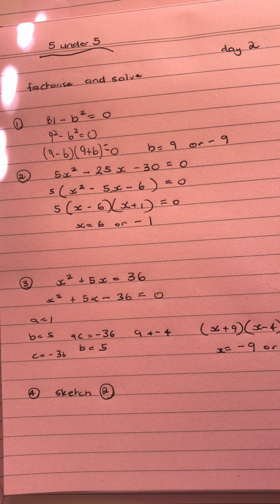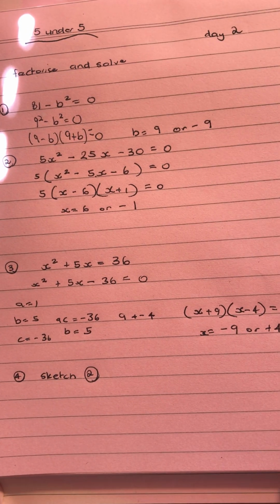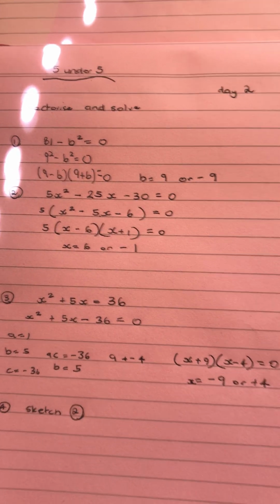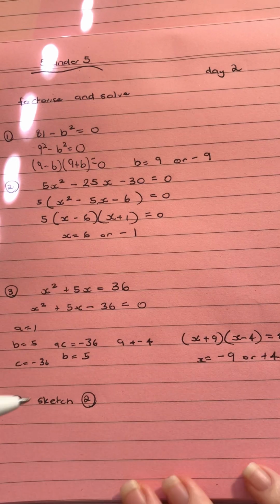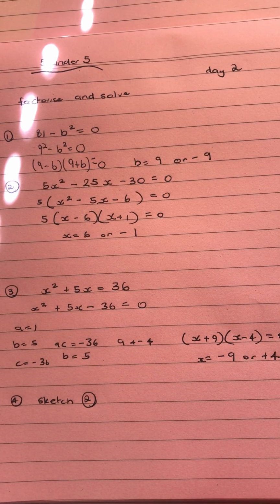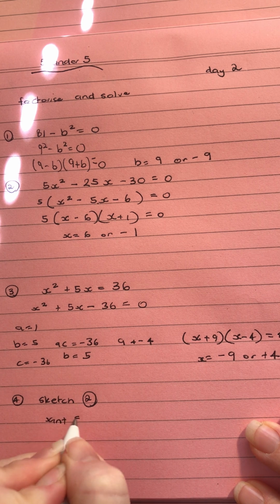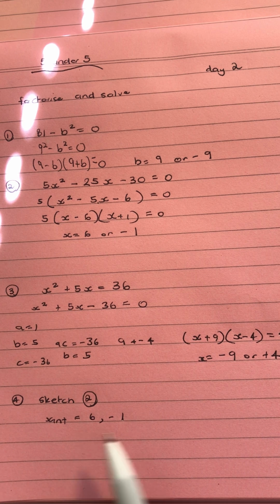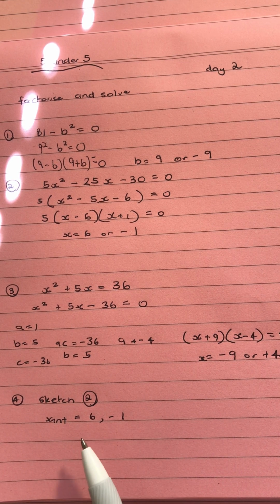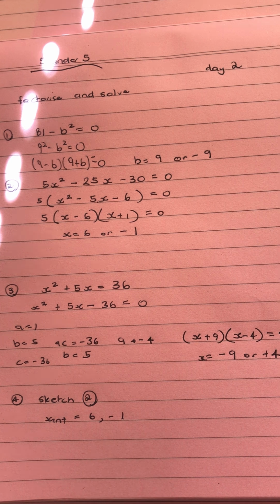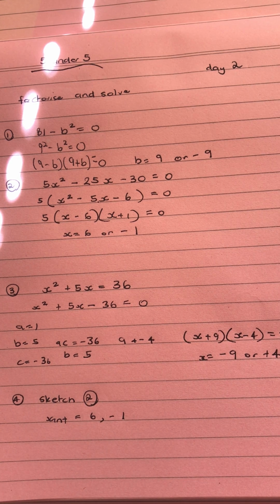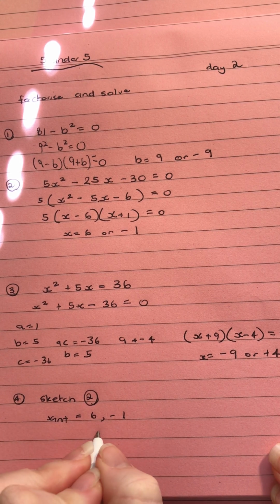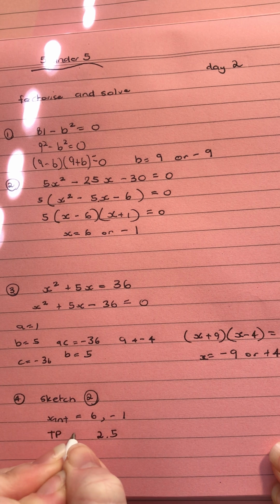Now the next part that we've been doing in this series of 5 under 5 is then sketching our work. So sketching some of those equations. So first we're going to sketch number 2. Now we already know our x-intercepts are at 6 and negative 1. This means we can then find our turning point because it has to be halfway between those two. So if we do 6 take away negative 1, we'll get 7. When we halve that, it'll be 3.5. So that means we are doing 6 take away 3.5 or negative 1 plus 3.5. So our turning point is at 2.5.